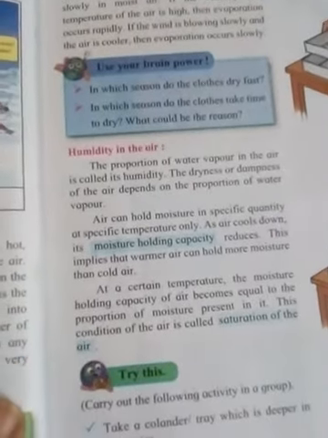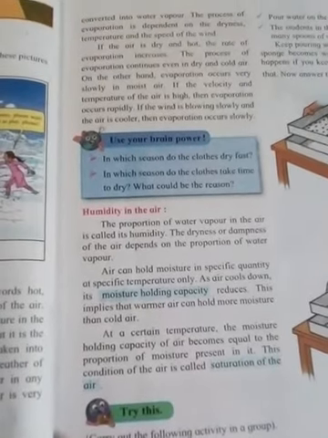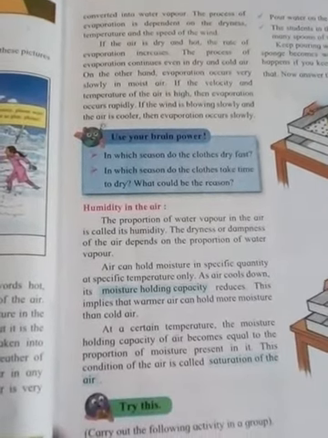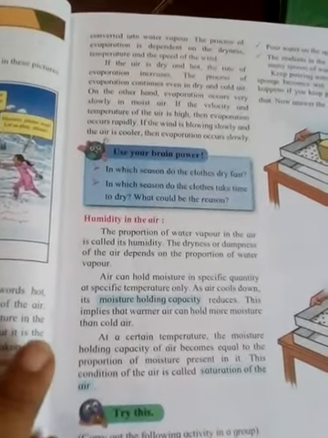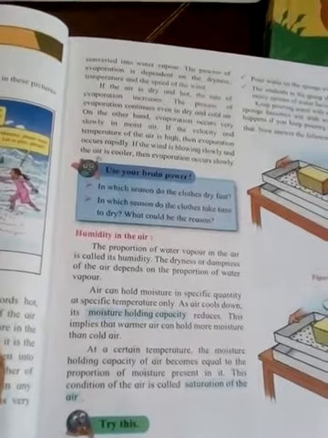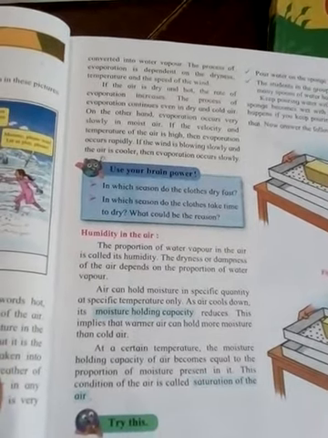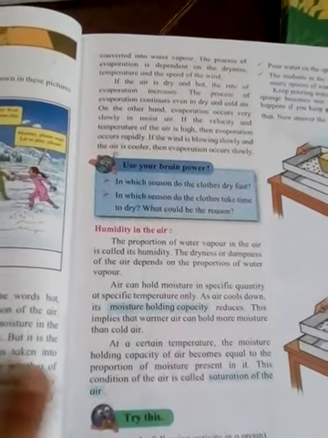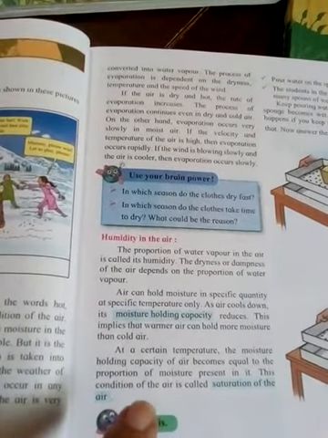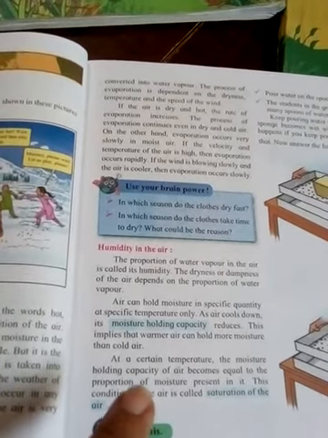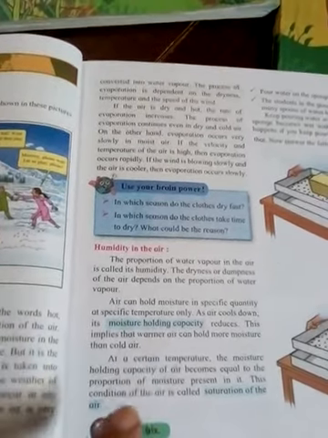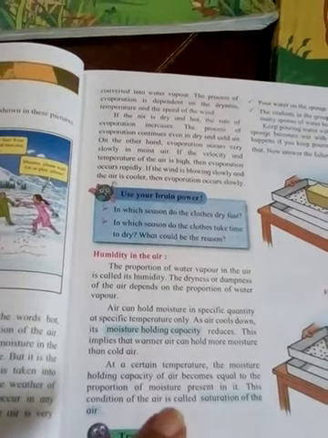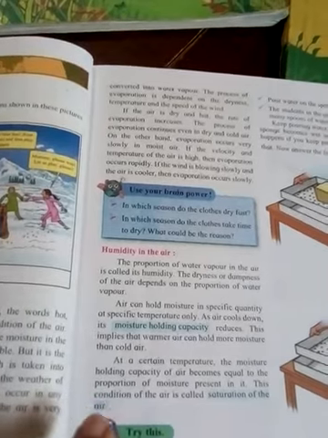Then the second point is the humidity in the air. What is the moisture holding capacity and the saturation of the air? These two definitions are so important in this point. You understand these two points? How to find the humidity in the air, and the moisture holding capacity and the saturation of the air.